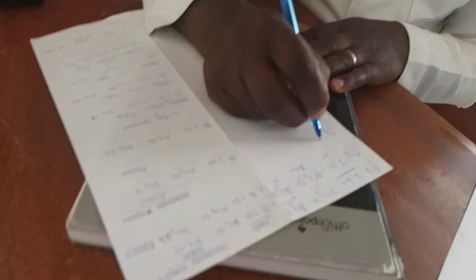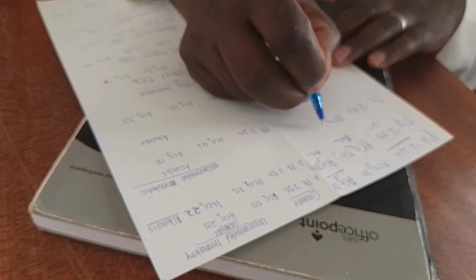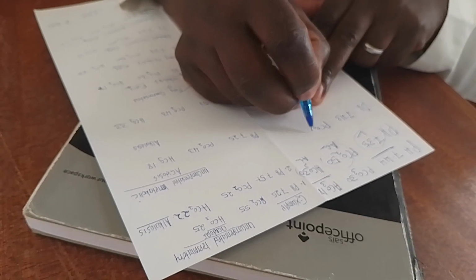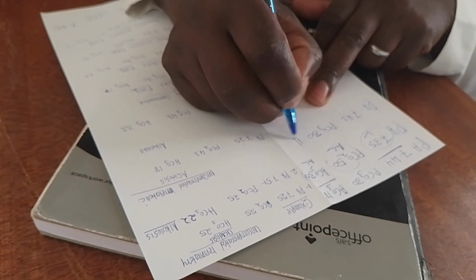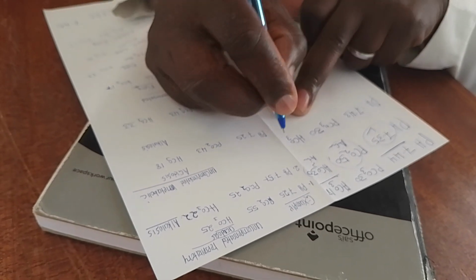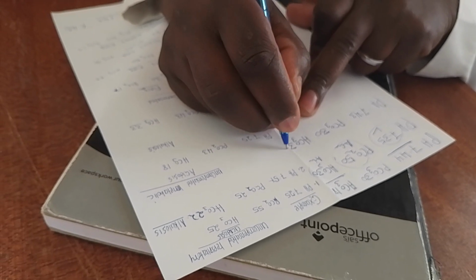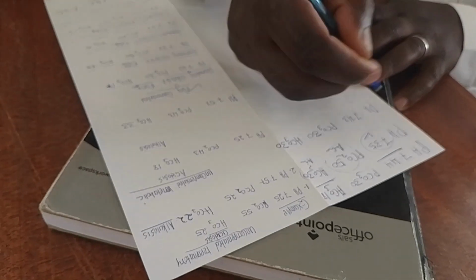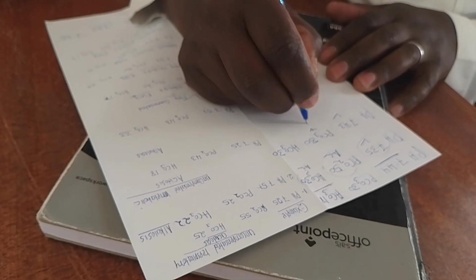So pH is, let's say, 7.43. PCO2, maybe, let's say 30, and bicarbonate, let's say 30 again. So the pH is normal. PCO2 is low, which is giving us alkalosis.